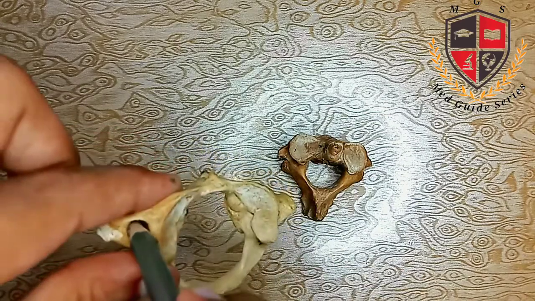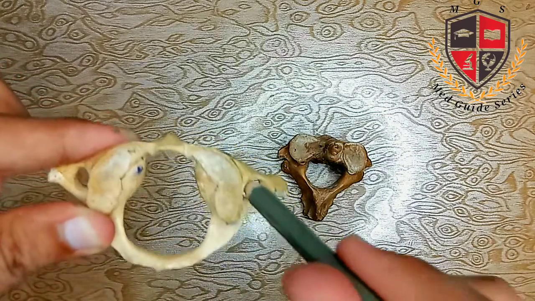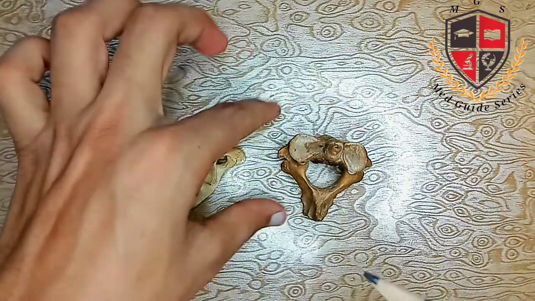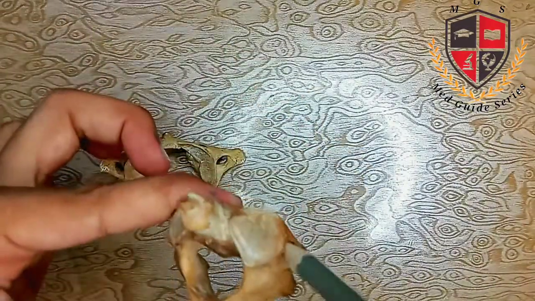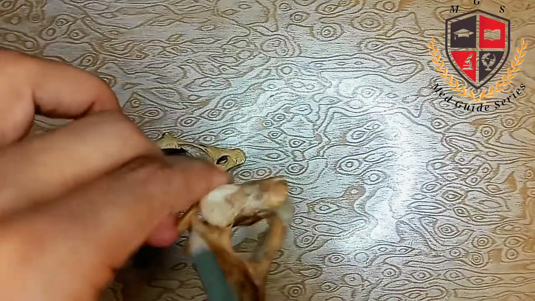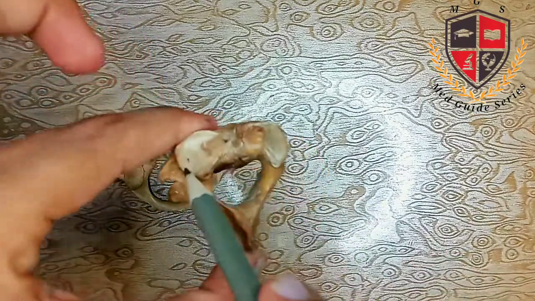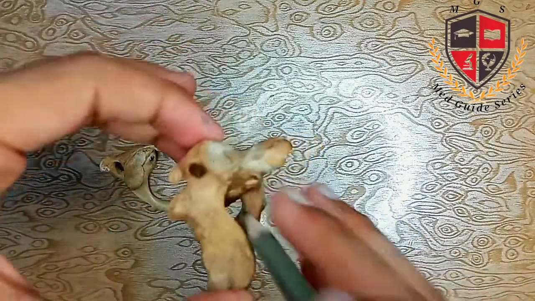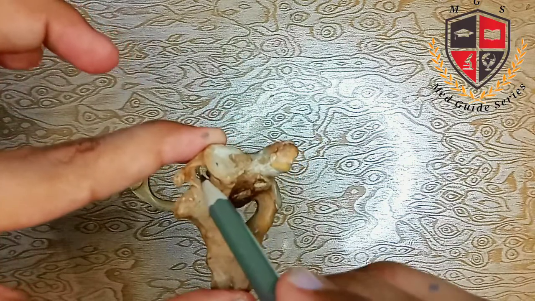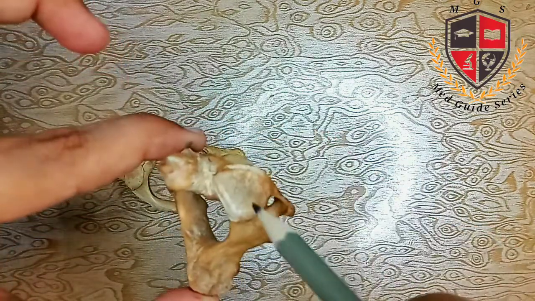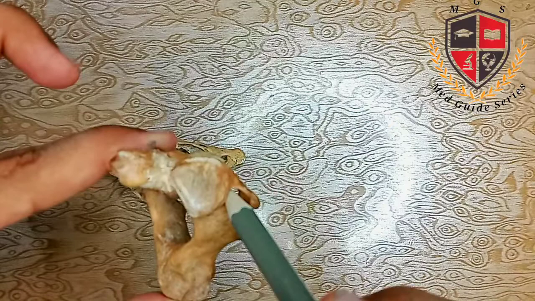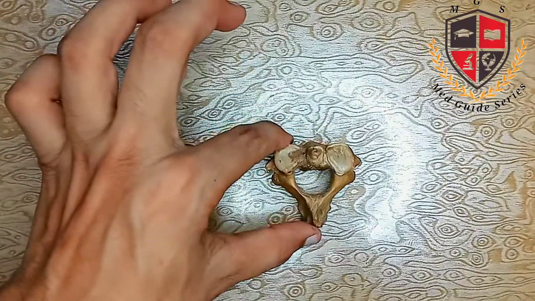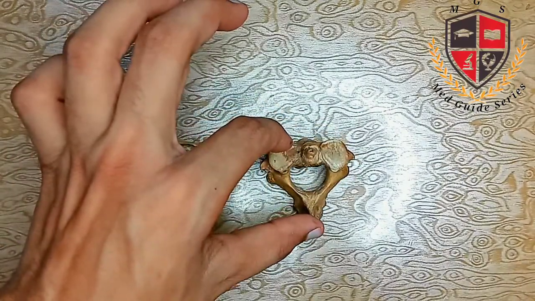This is the foramen transversarium, and the second cervical vertebra also has a foramen transversarium, and the vertebral artery passes through these foramina. These were the atypical cervical vertebrae.